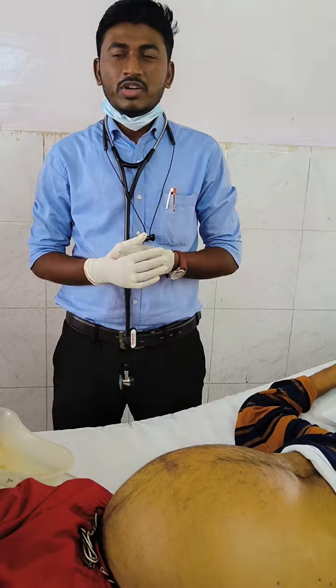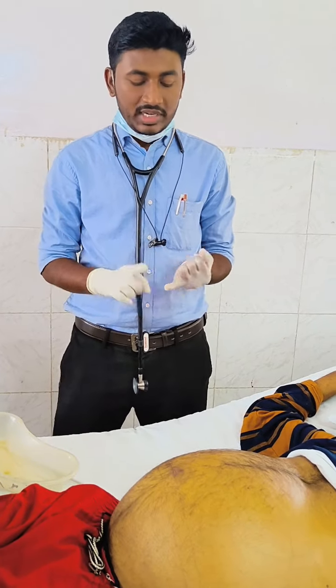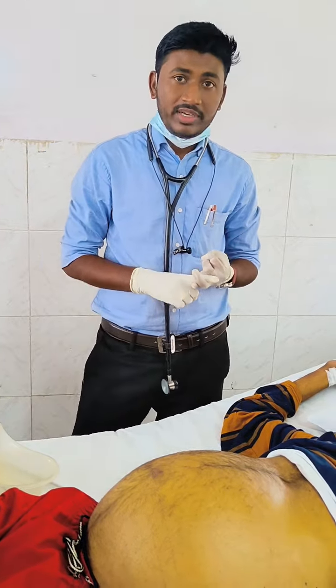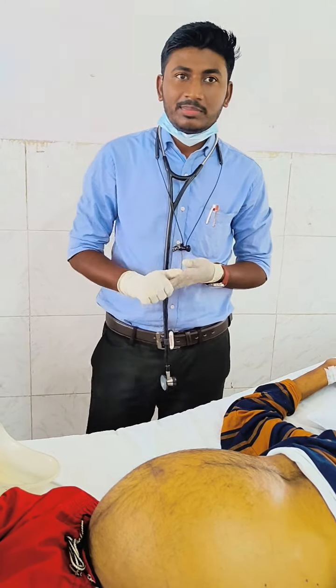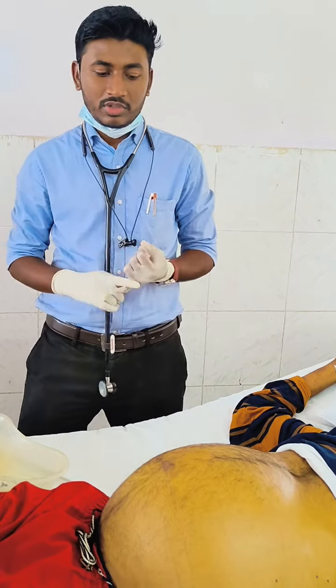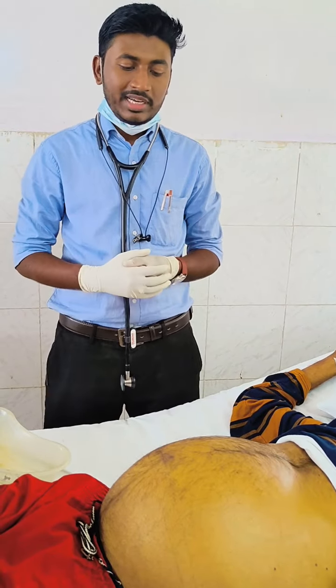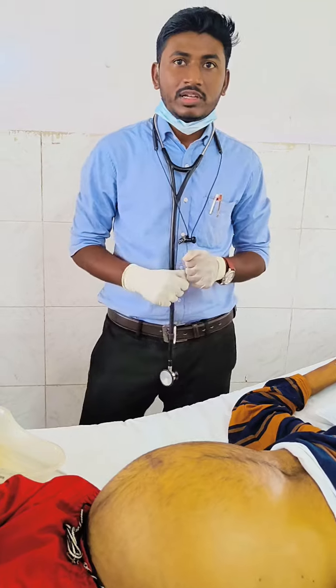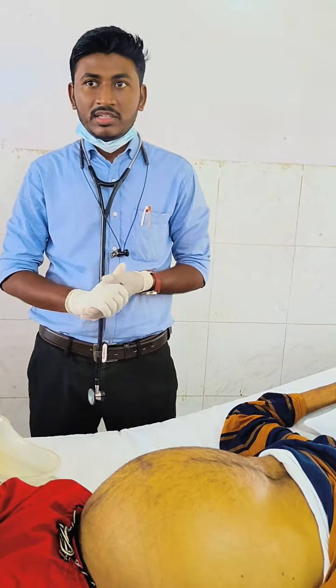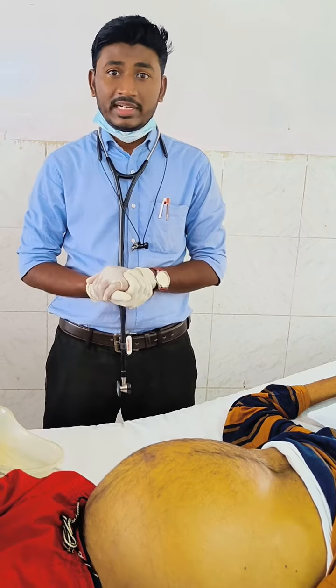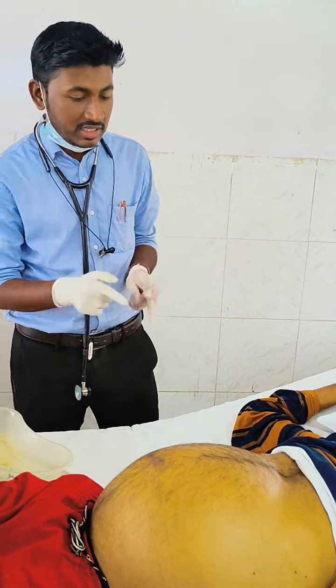The basic causes of distension are the 4 Fs: fat, fetus, flatus, and fluid. In pregnant ladies, the fetus may be the cause of a distended abdomen. Fat can also be a cause of a distended abdomen. In some patients, there is gaseous distension, that is, flatus is the cause. In this patient, he is having fluid.